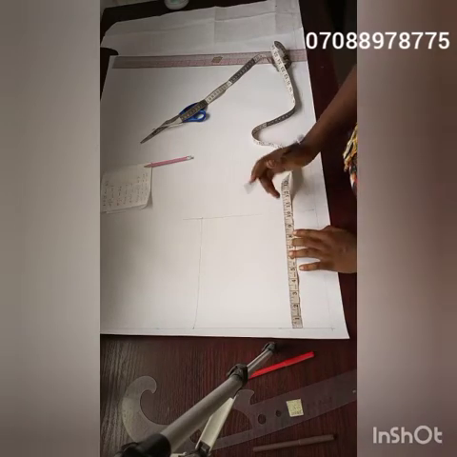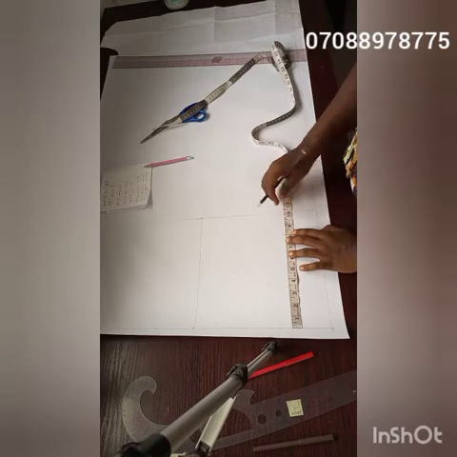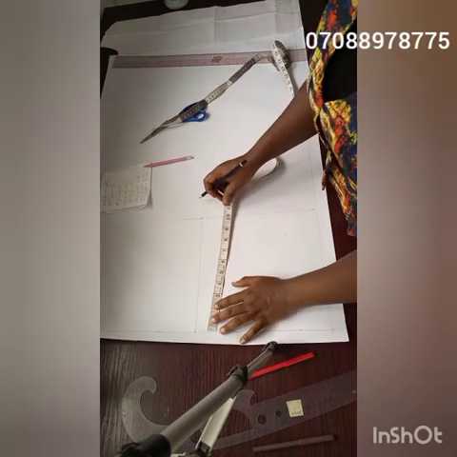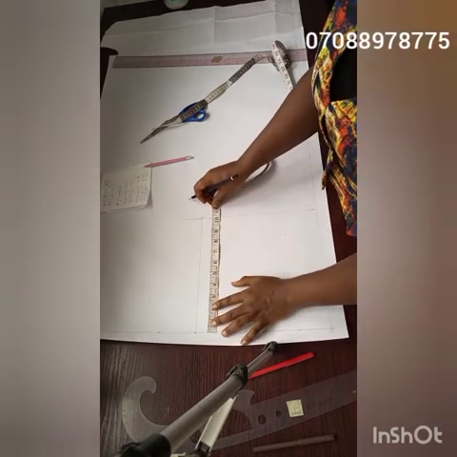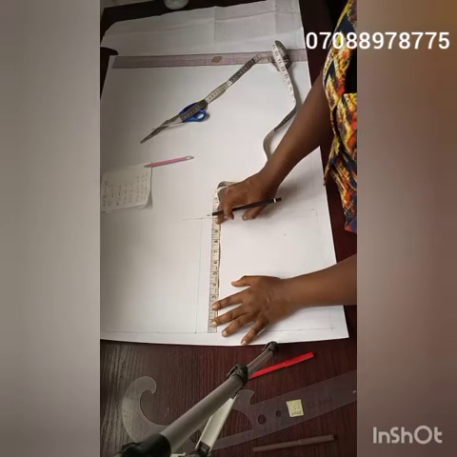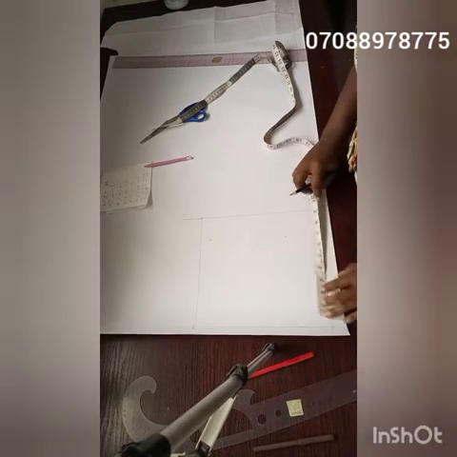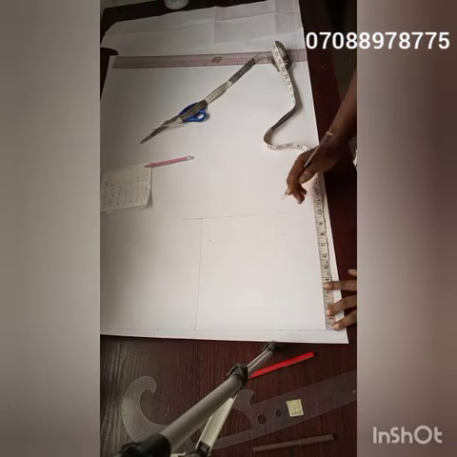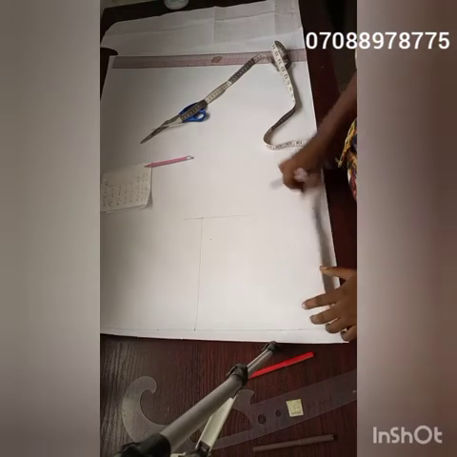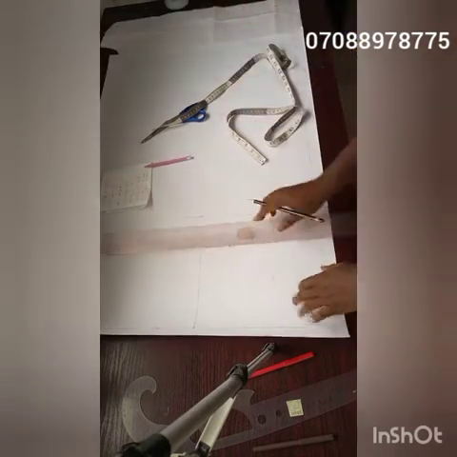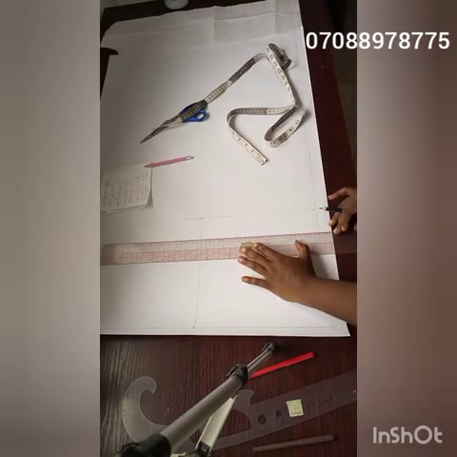Now from waist to hip, that is what we're going to mark. We said our waist to hip is 8. If you have difficulty knowing your waist to hip, you can just go up from here by 2 inches. But since we know it and it's still almost the same thing, we're using our measurements. 2 inches from waist to hip.